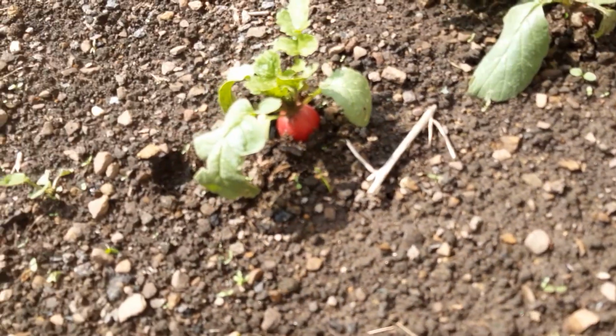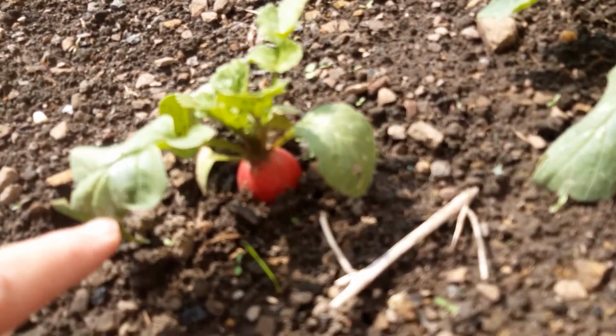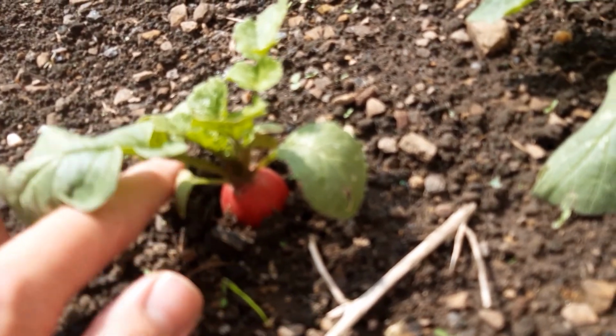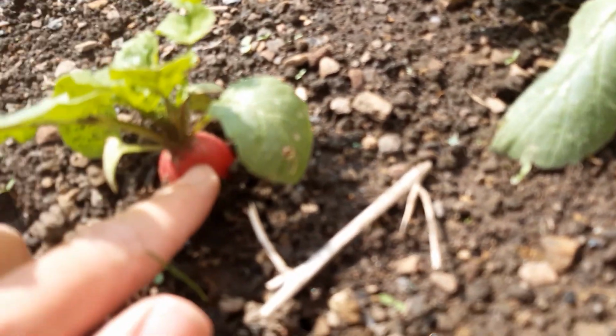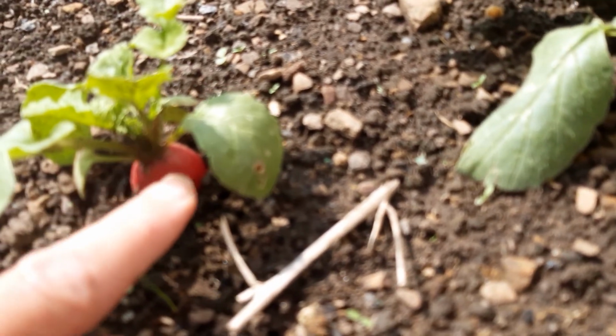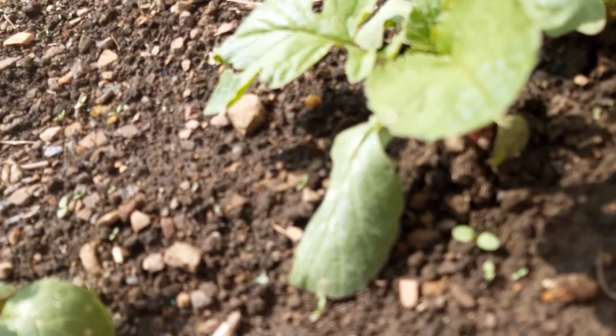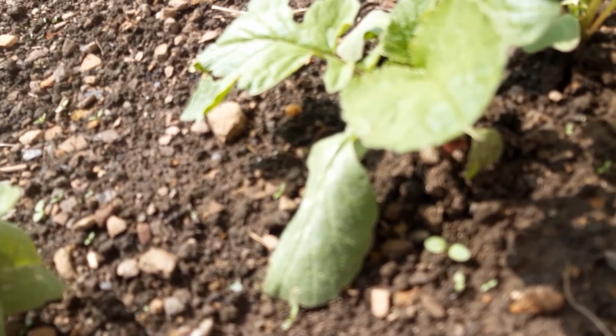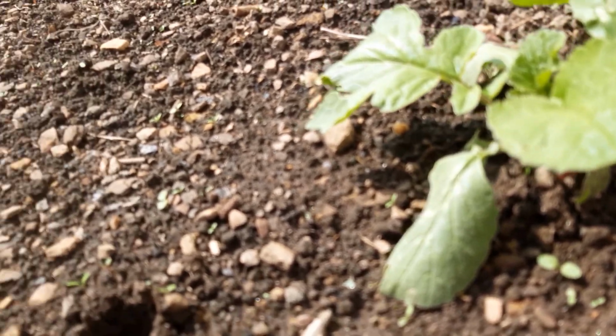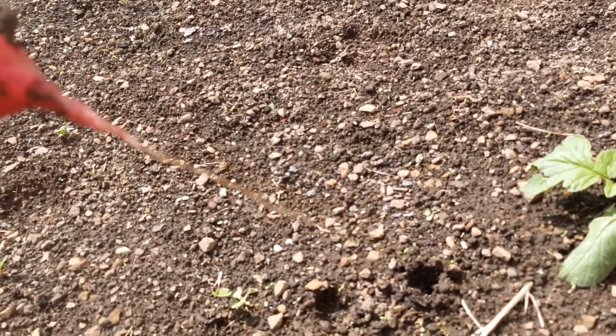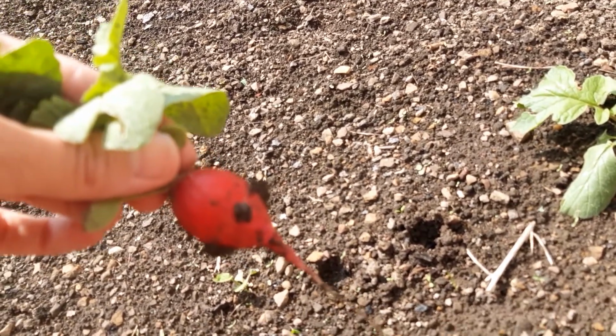So here we are. This is called a radish. As you can see, the top of the radish, which is the vegetable, is popping out from the ground. Can you see that? And then from that, it's got some little stems and leaves. Okay, and underneath, let's actually pull it out and have a look, because this is called a root vegetable. There it is. Now, can you see the root on the end of that?